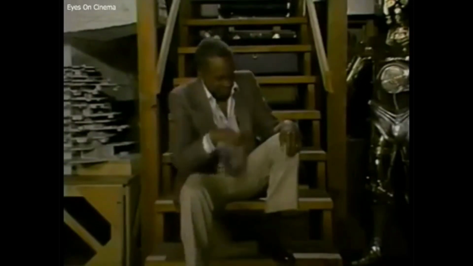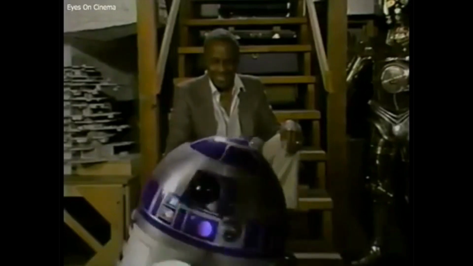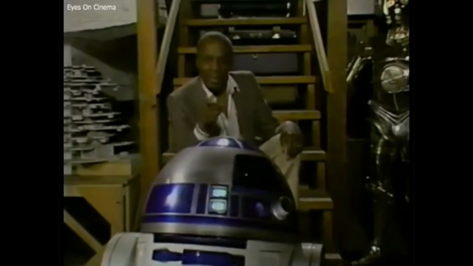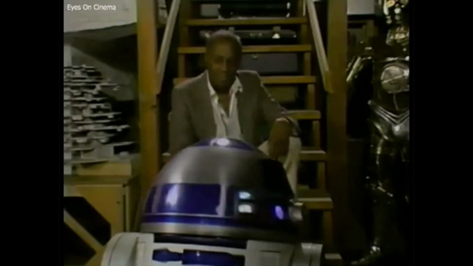With R2-D2 of Star Wars, Ben ran into a problem. How do you make this little guy sound human? Ben tried a computer. But that didn't give the character its warmth. It sounded more like, you know, just a machine reacting or something inert.